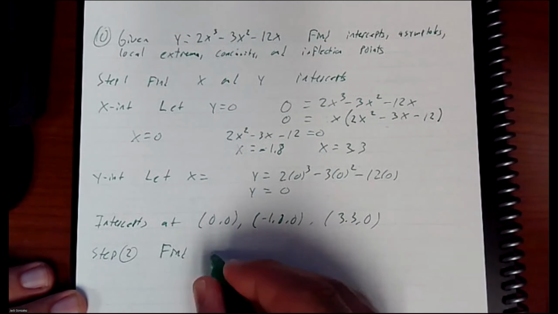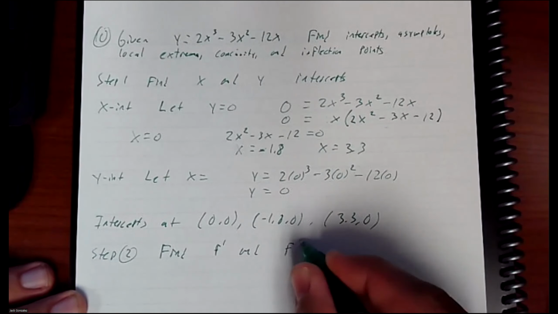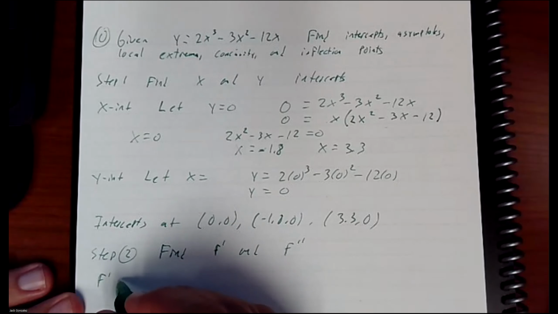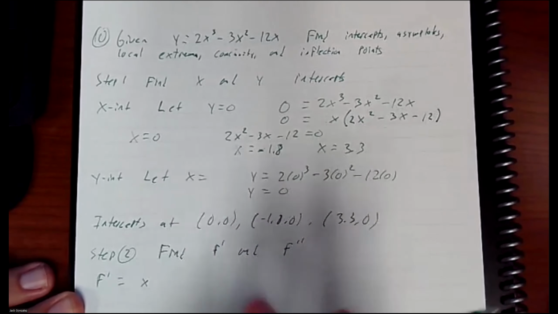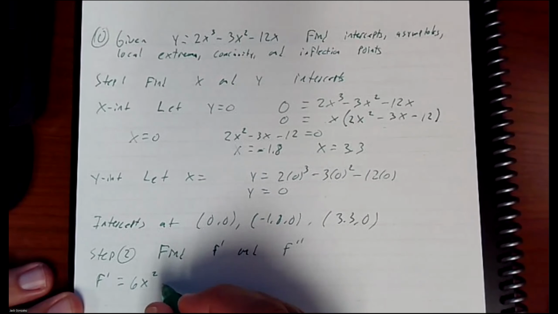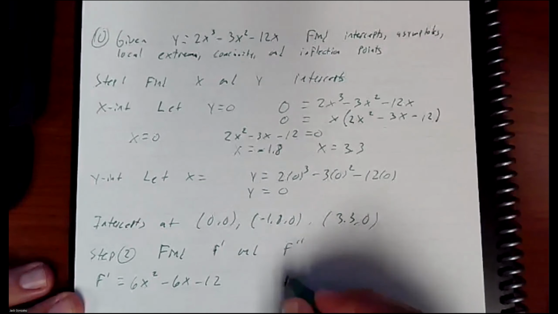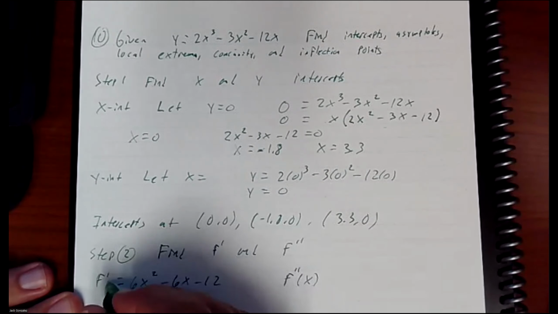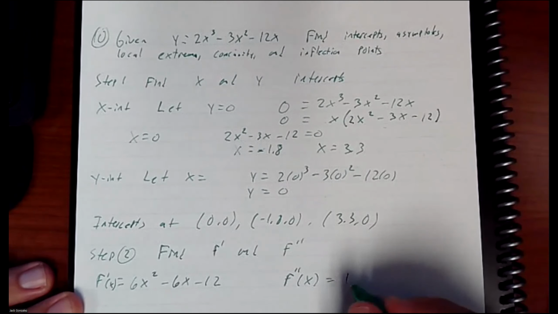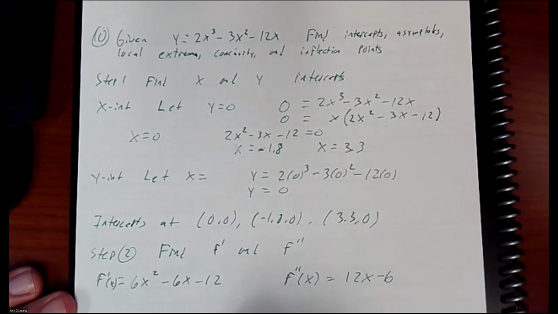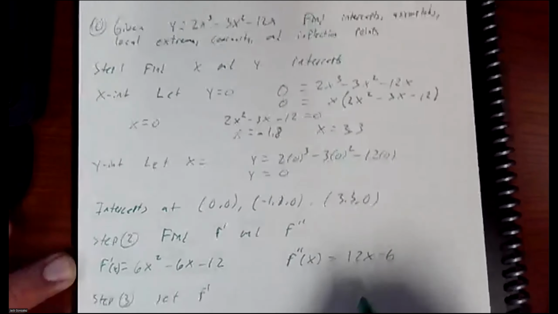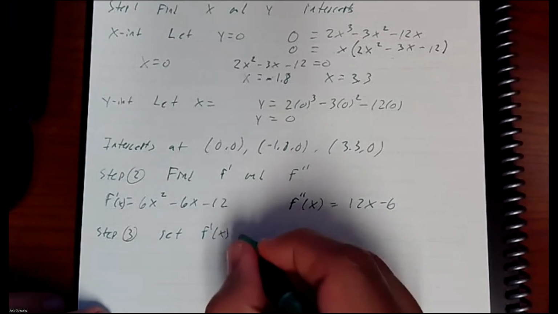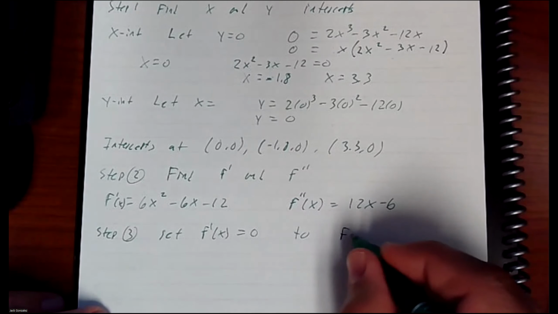Step 2, find f prime and f double prime. So f prime would simply be 6x squared minus 6x minus 12. Second derivative would be 12x minus 6. Step 3, set the derivative equal to 0 to find the criticals.